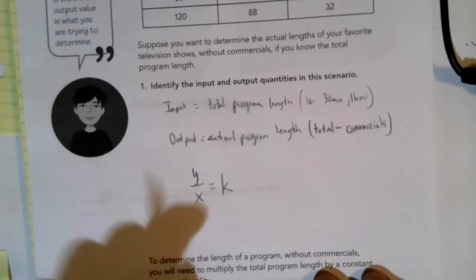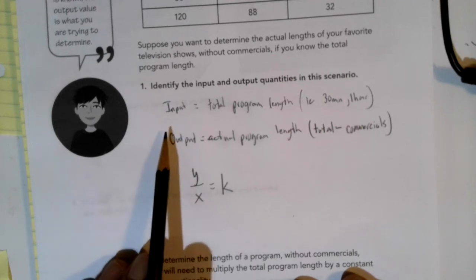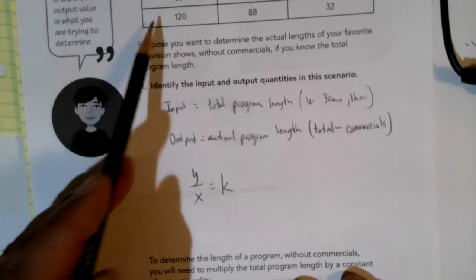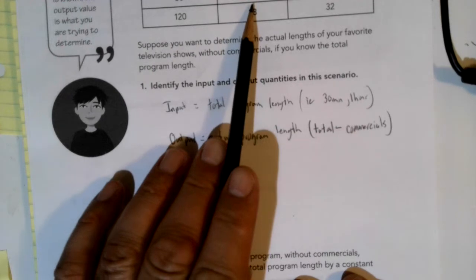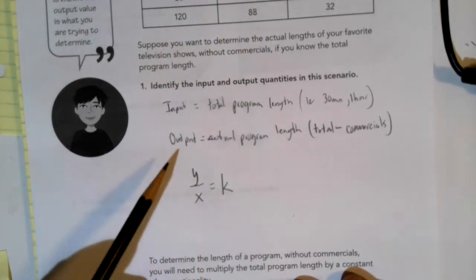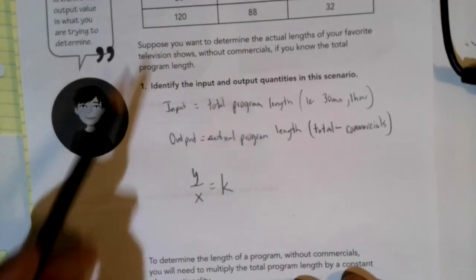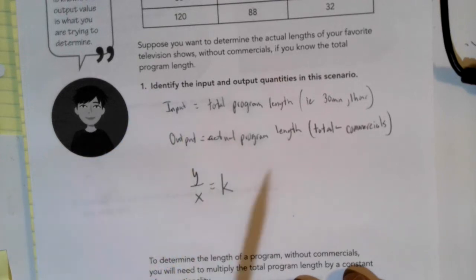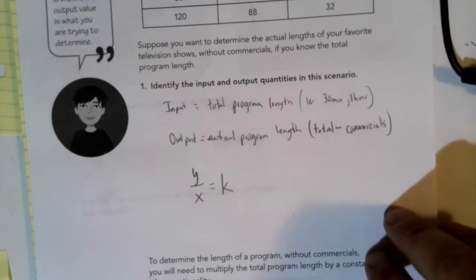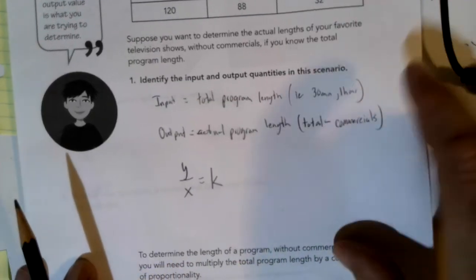So now, if I know that there's a constant relationship or proportional relationship between the total program length and the actual length of the show, I can just go ahead and input my total program length, multiply by the constant, and the output will give me the actual program length, okay?